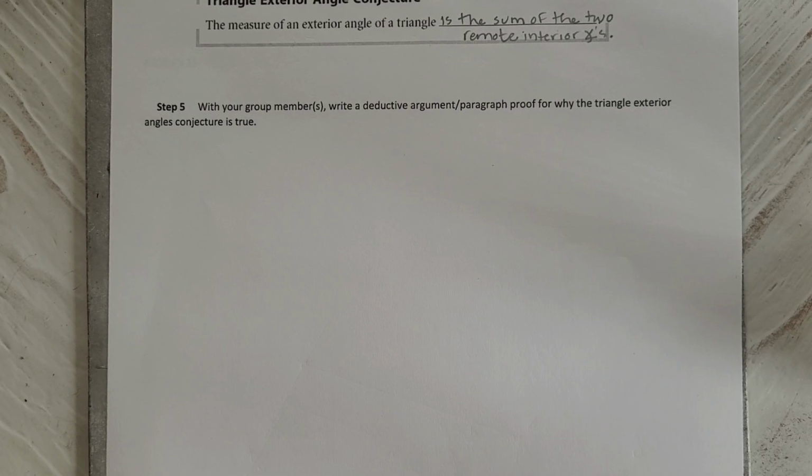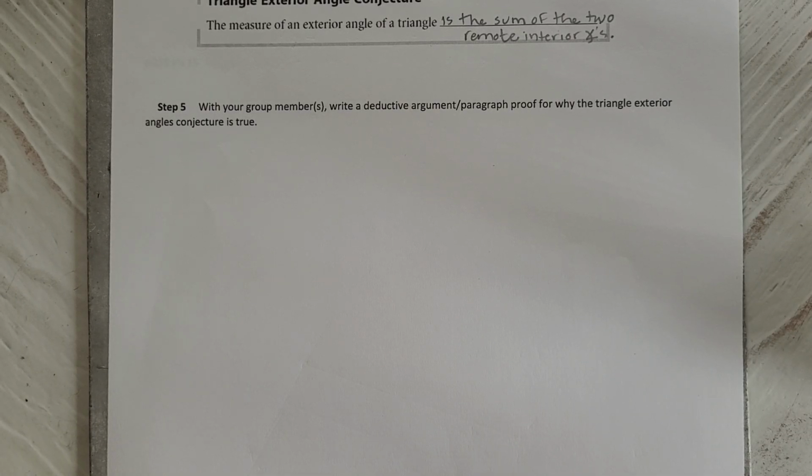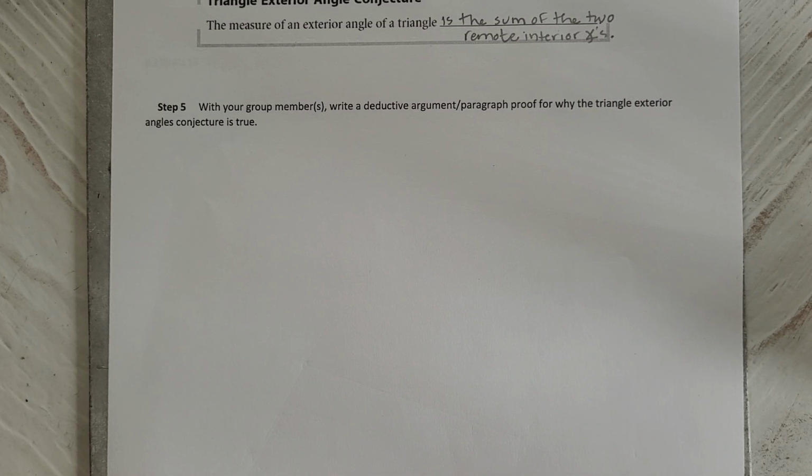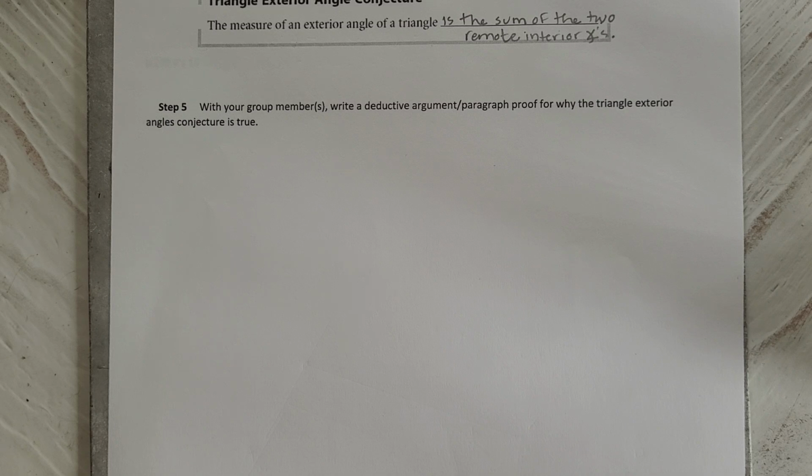Let's finish off lesson 4.3 part 2 by writing a deductive argument for the triangle exterior angle conjecture, as well as completing some example questions. I know that writing a deductive argument is really challenging. It's one of those skills, though, that the more we do, the better we get.